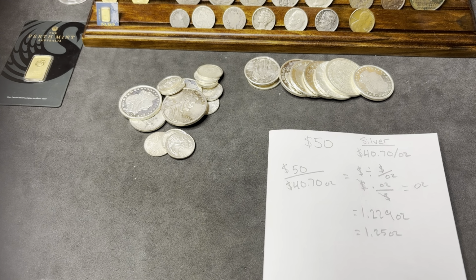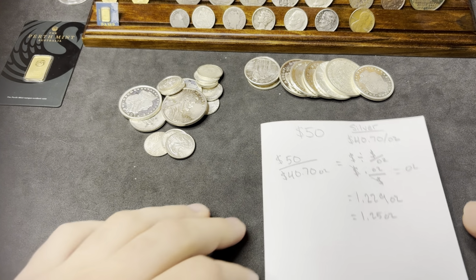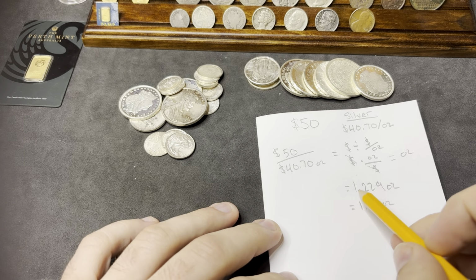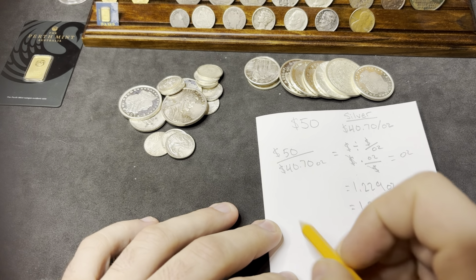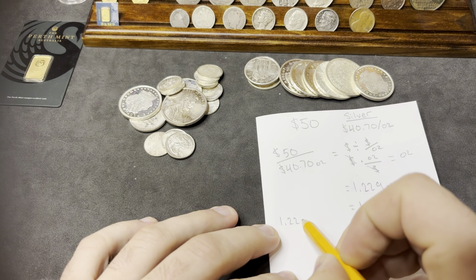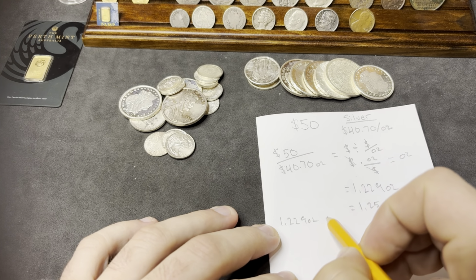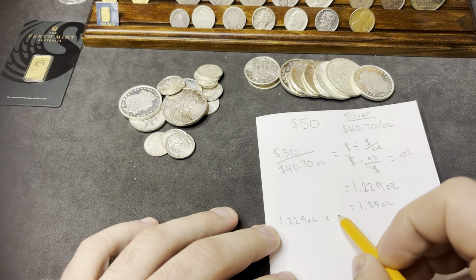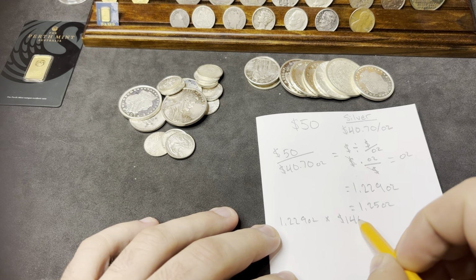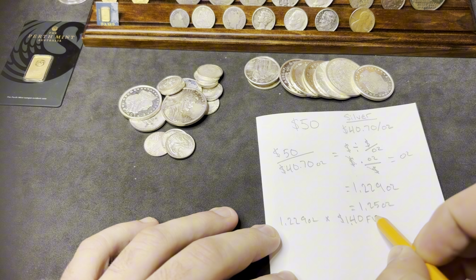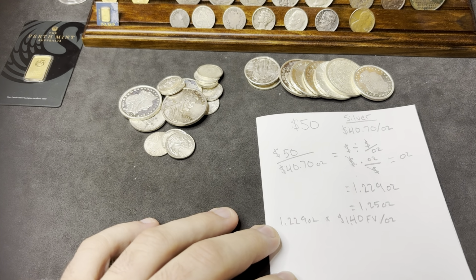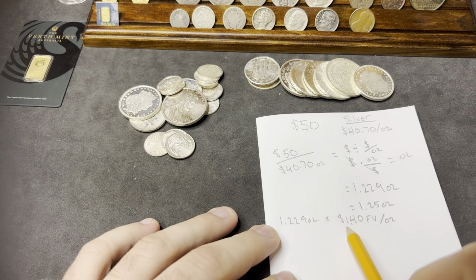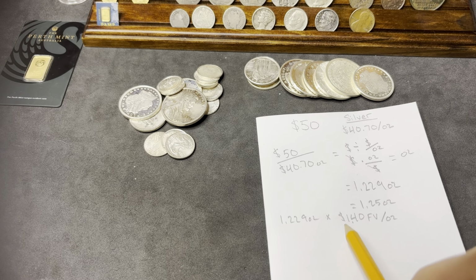So for that, all we're going to have to do is multiply this 1.229 ounces by our exchange, which is $1.40 of face value per ounce. That is how much silver it takes in 90% silver to make up 1 ounce of silver.